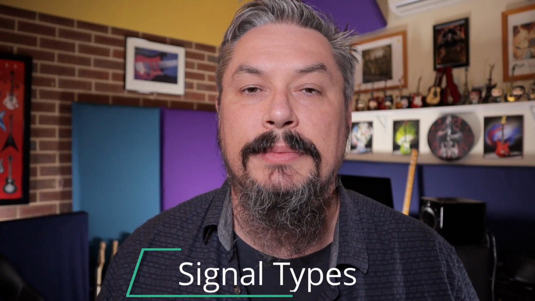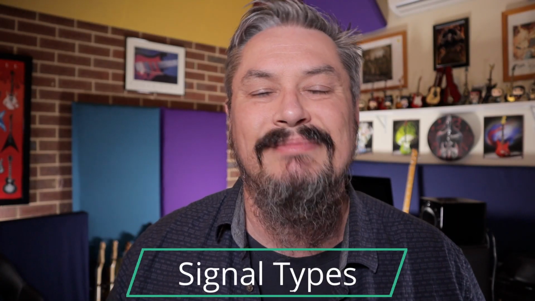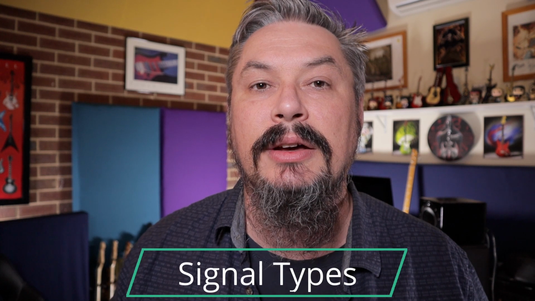Alright, signal types. So we're going to get slightly nerdy here. We're not going to go too deep into this, but we want to get some fundamental understanding of the different signal types that are going to be involved in our recording process. We need some fundamentals just so that we are clear of what we're actually trying to achieve, and what the purpose of half of this stuff is.